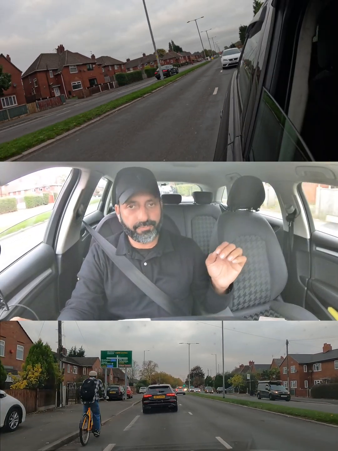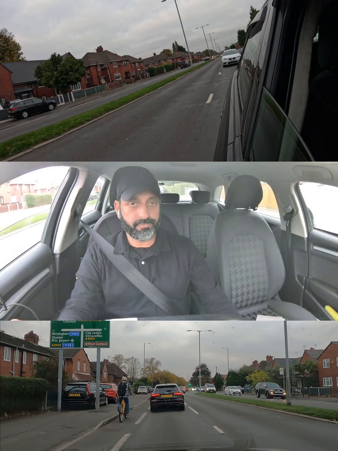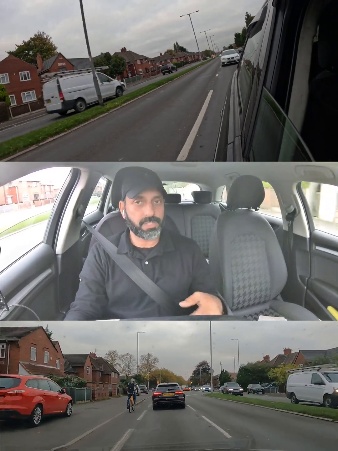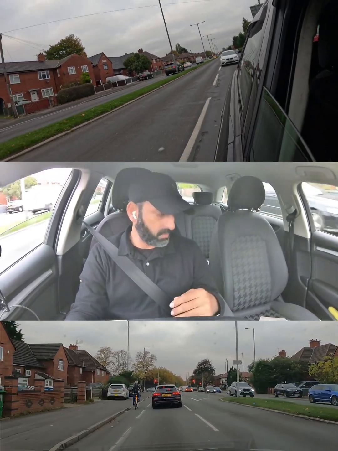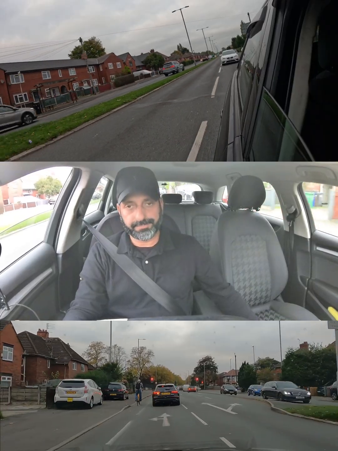Don't just give a signal and force your way in, or that would be a fault, or there would be a straight fail, or it would be dangerous for you as well, when you force your way into the gap.